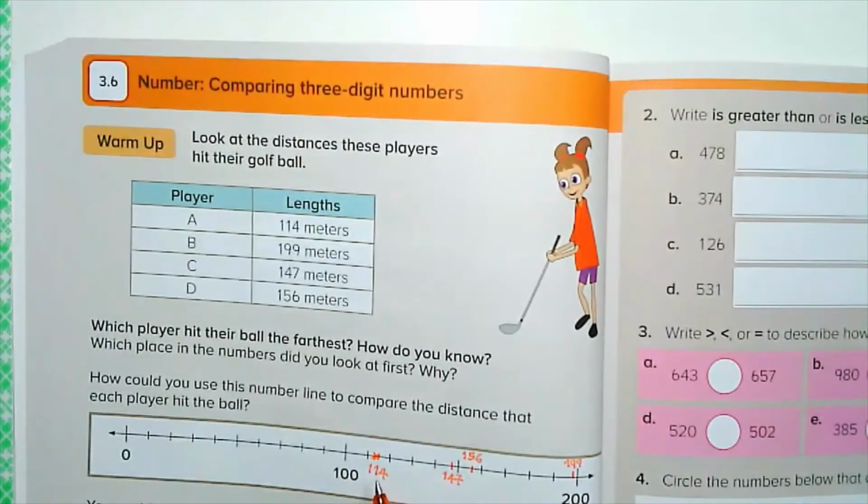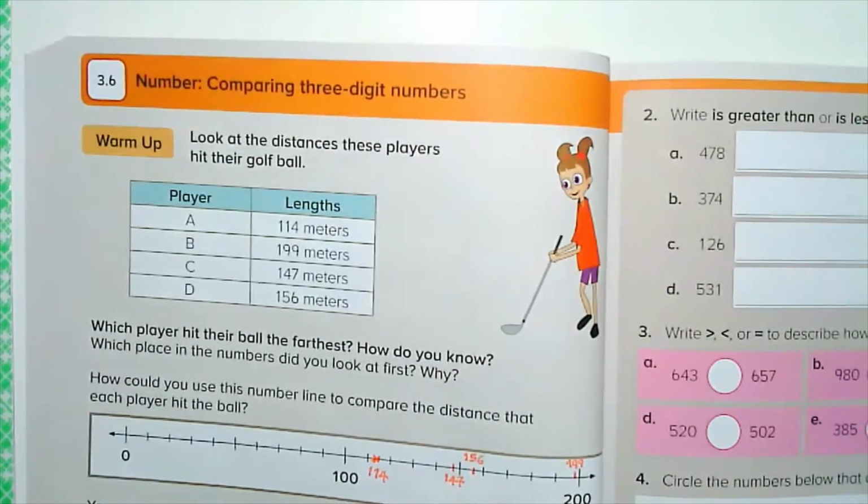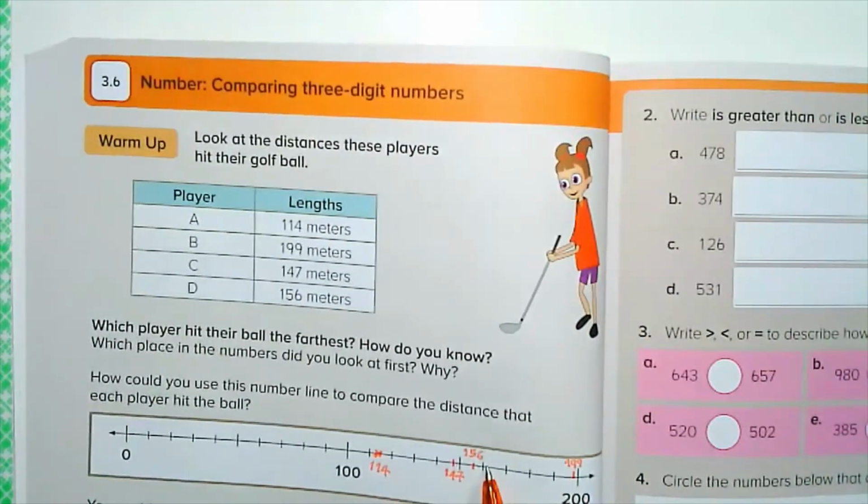So we have player A, player B, player C, and player D.